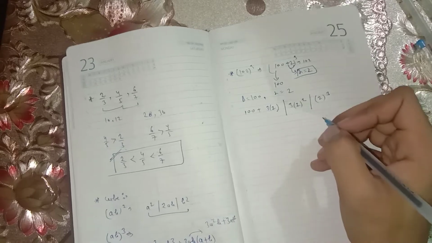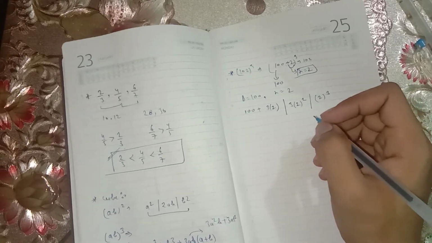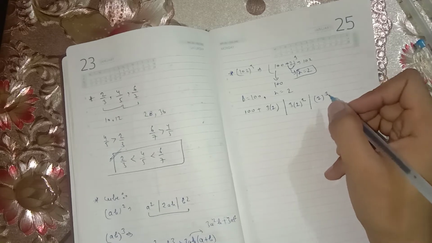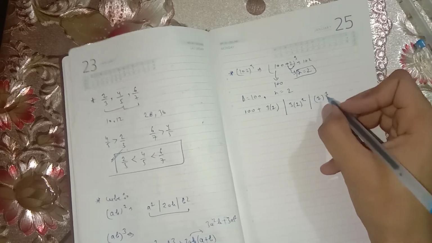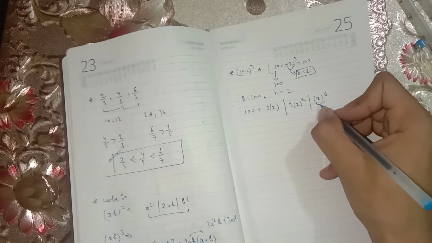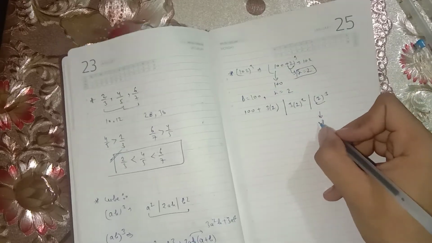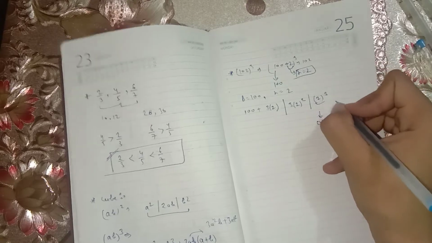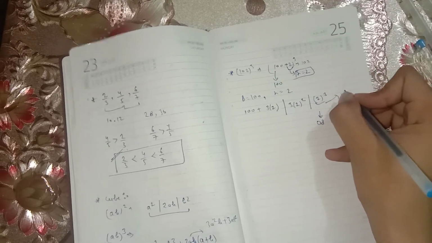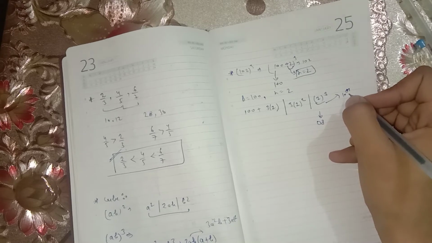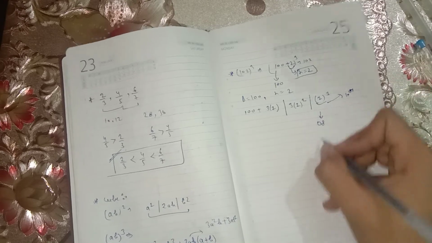Now one thing you have to remember in these types of questions: we are having 2 to the power 3. We will not write it directly as 8 here. We will write 08. Why? Because we will take 10 to the power x and check how many digits we have to take.